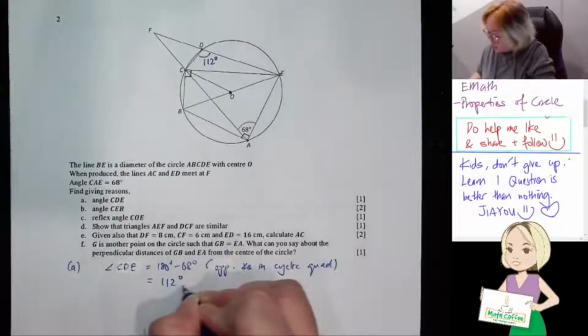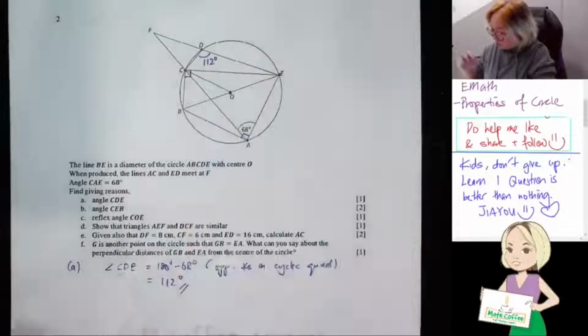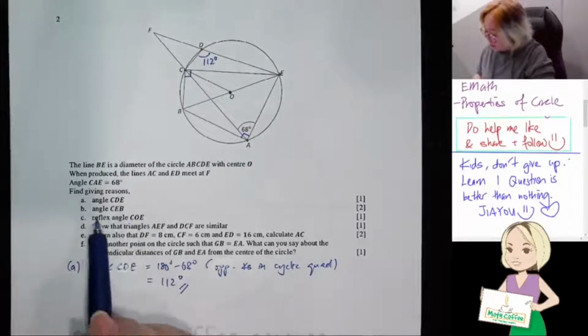So here is 112 degree. So this one is resolved. Next, they want angle CEB.